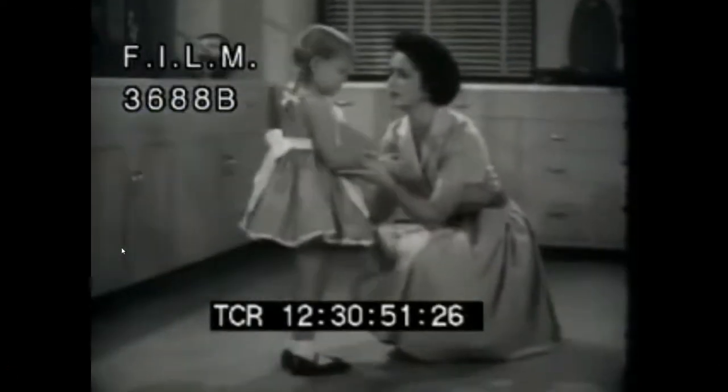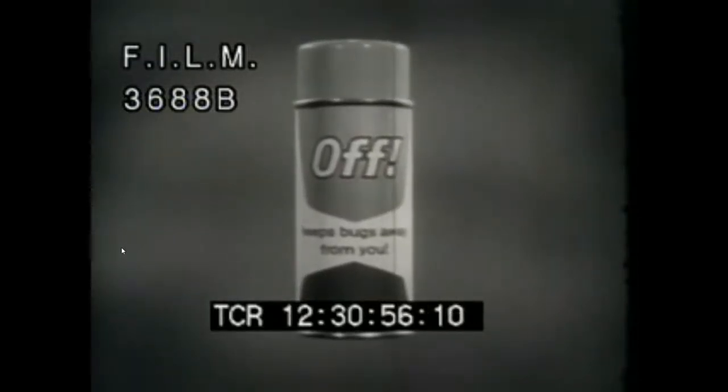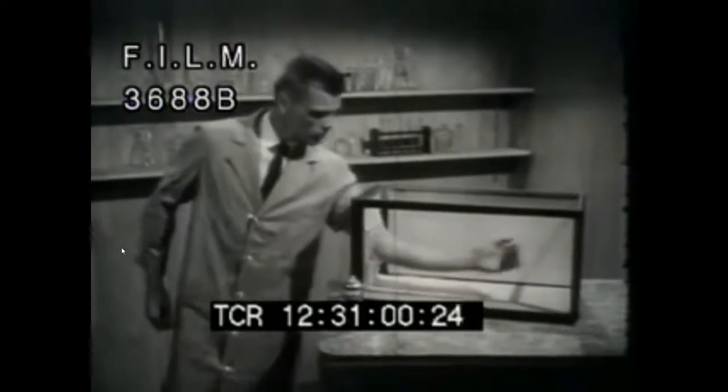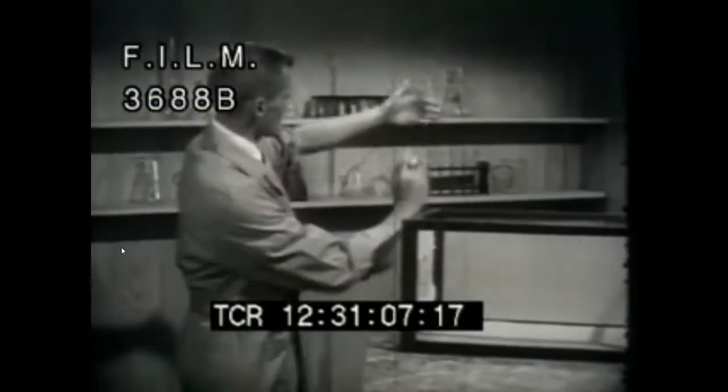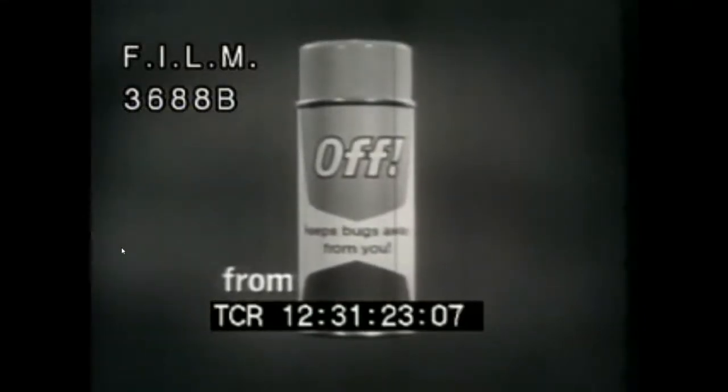Now you can end the irritating misery of mosquito bites with Off, the mosquito repellent that really works. Here's proof. This research man is putting his arm into a cage of hungry mosquitoes. Look at those mosquitoes go for that unprotected arm. Now he sprays the same arm with Off. And just look, they don't bite, they don't even light, because Off contains the world's most effective repellent ingredient. Get Off, the mosquito repellent that really works.